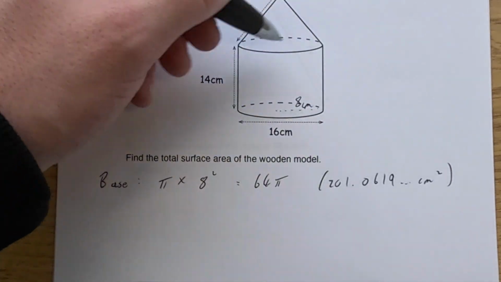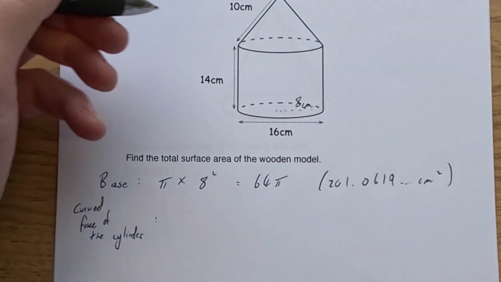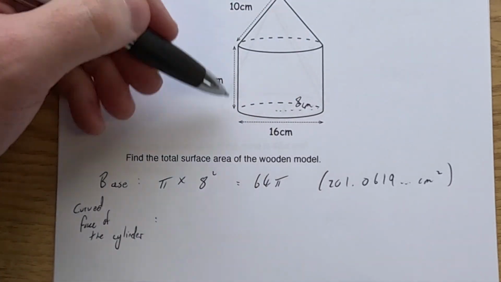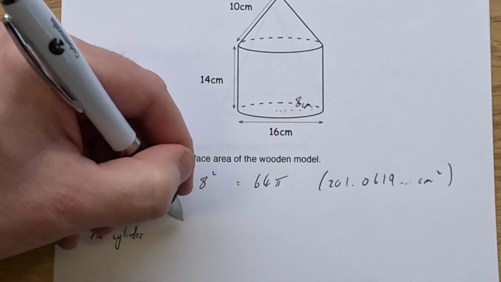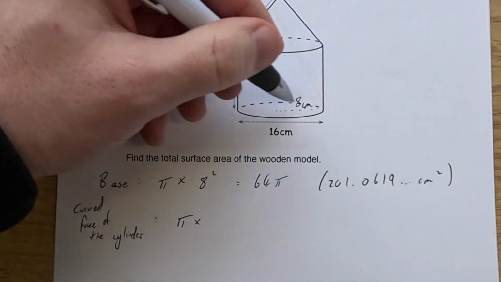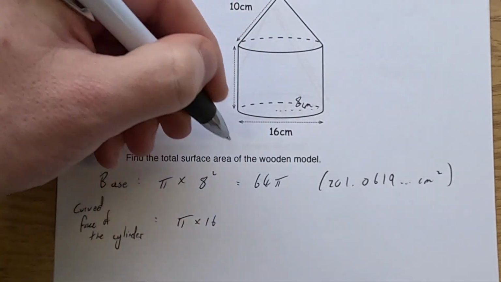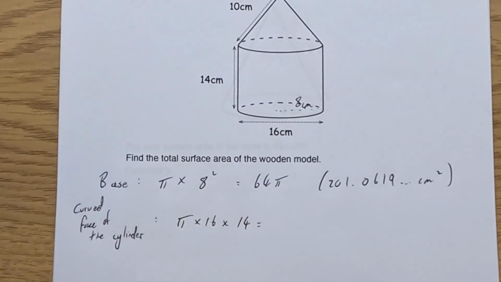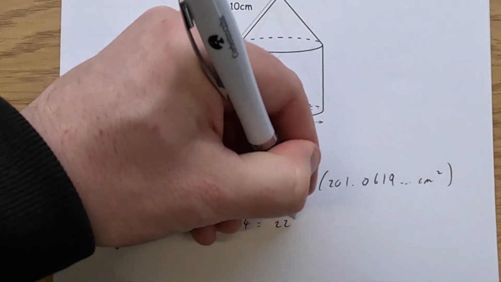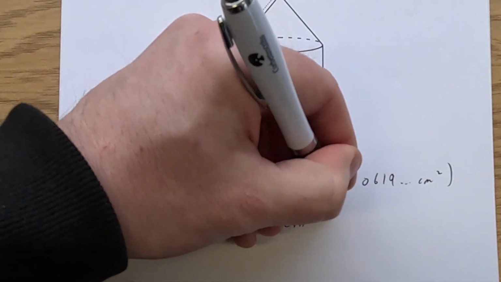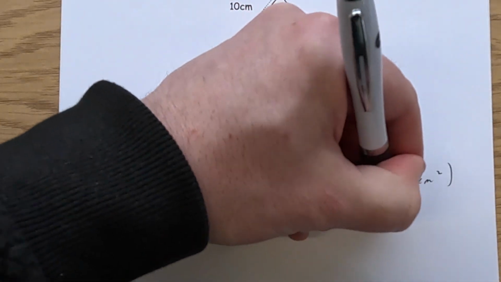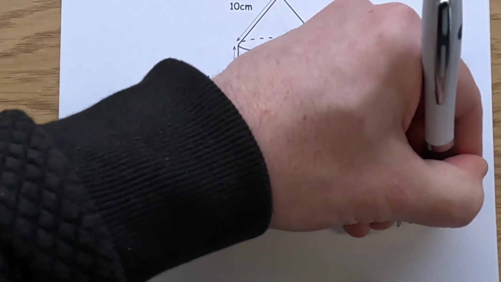Okay, now let's do the curved face of the cylinder. For that, we're going to do pi times the diameter to get the circumference of the circle, and then times it by the height of the cylinder. So that'll be pi multiplied by the diameter of the circle, which is 16. That'll give us the circumference of the circle. And then we'll times that by 14. And that's equal to 224 pi, or as a decimal number, 703.716 and so on centimeters squared.